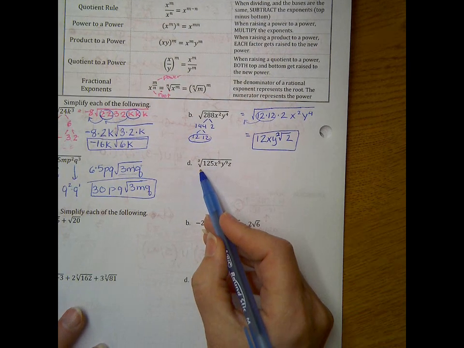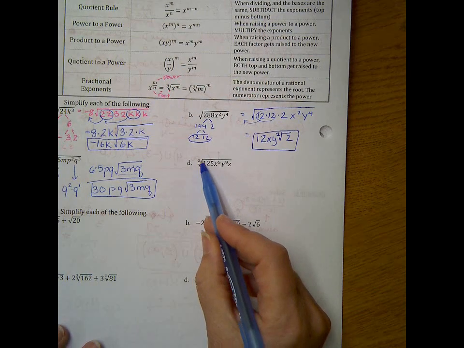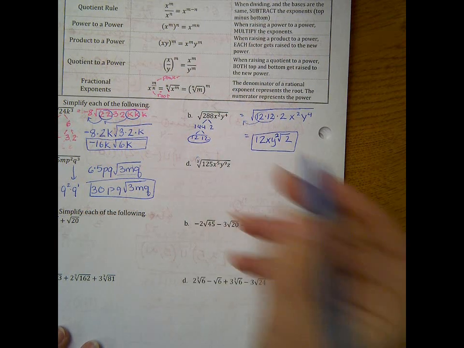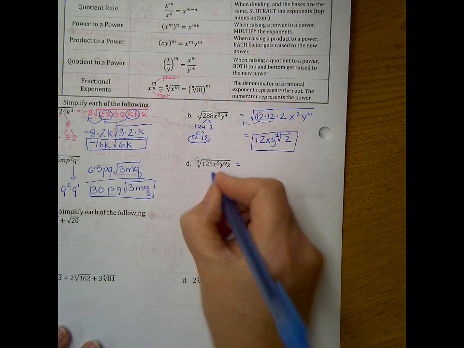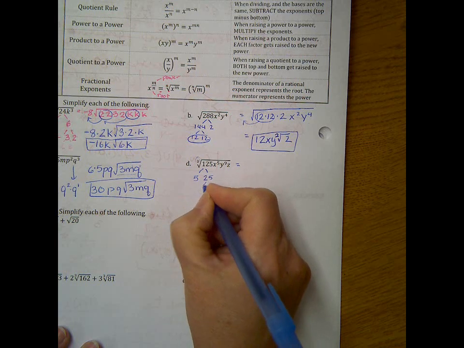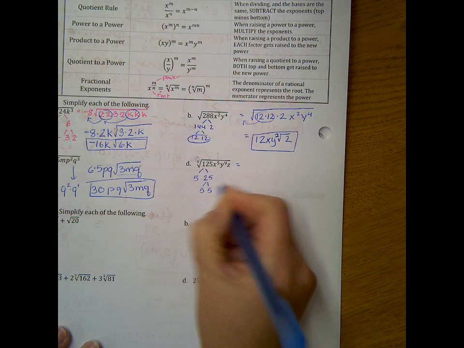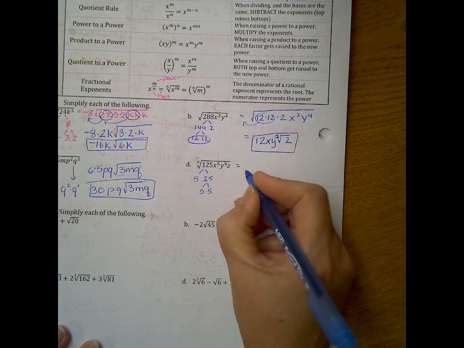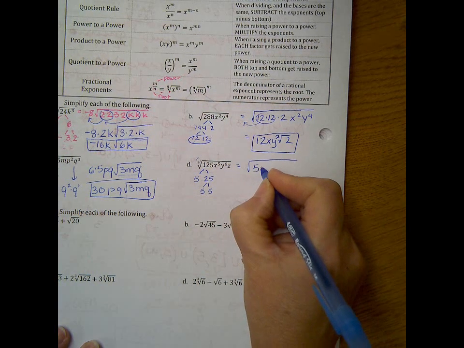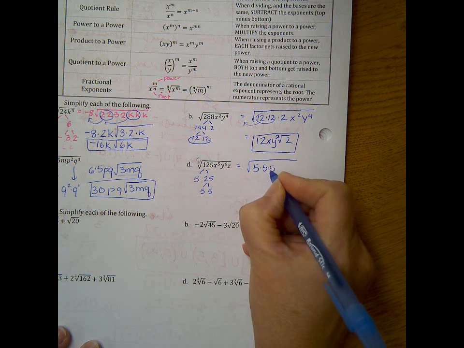Okay, this one's a cube root. So remember, on a cube root, only things can come out if there are 3 of them, because you are cube rooting them. So let's start with 125, is 5 times 25, or maybe you already knew that it is 5 to the third, 5 times 5 times 5. So I have 5 to the third, or 5 times 5 times 5, either way you want to write it.